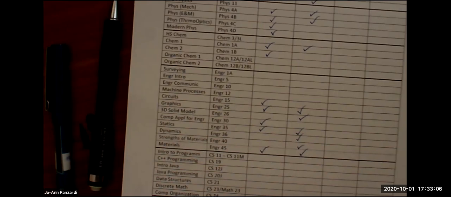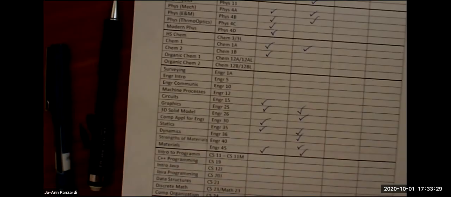Who wants to answer the question? How about Brandon? Is Brandon still here? I don't see him. Kevin? Kevin? Which school is more theoretical and which one's more applied?